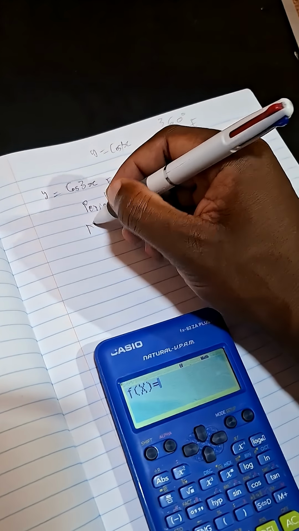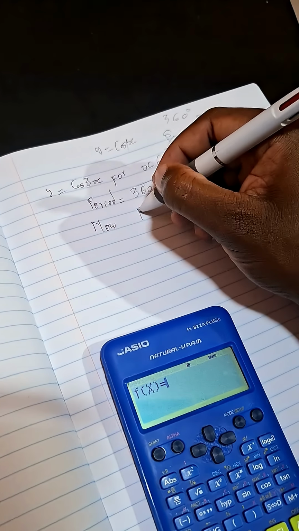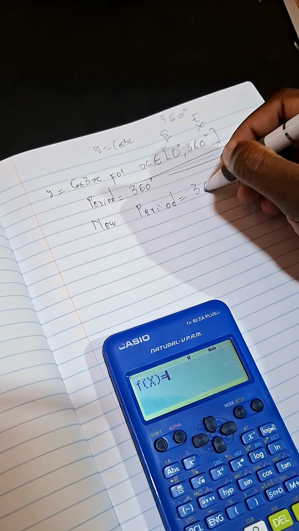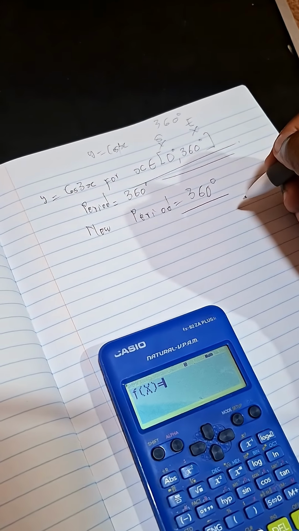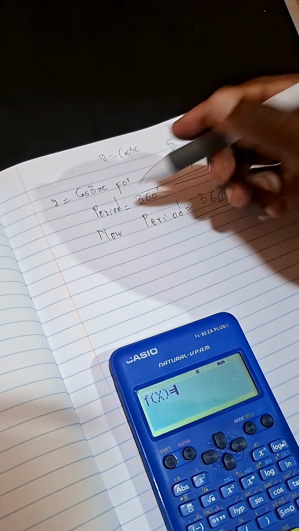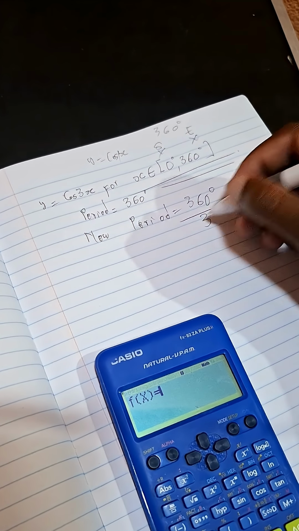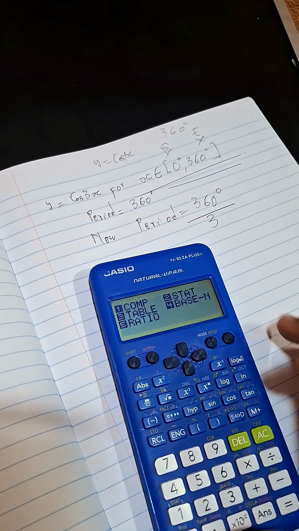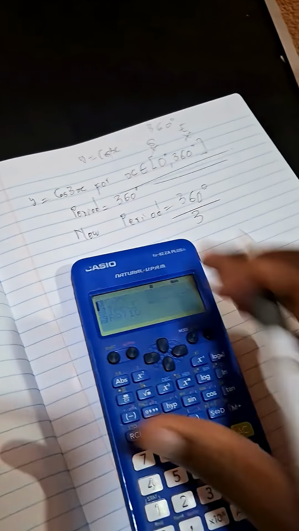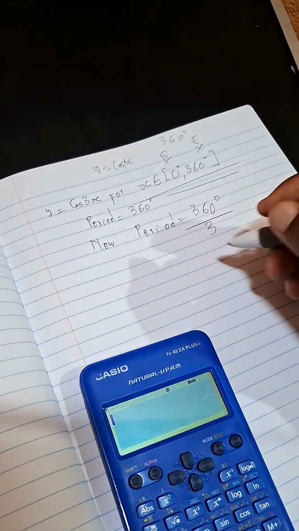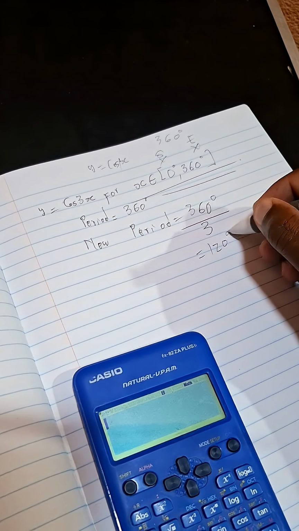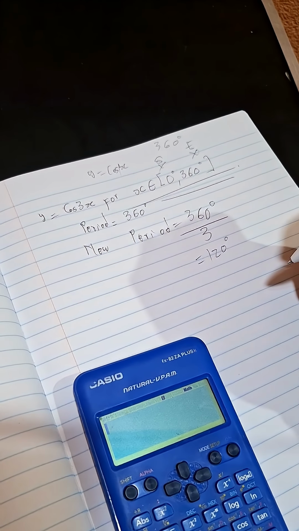So the new period, guys, is simple. For the new period, we just take the previous period, which is 360, and divide it by this number, which is 3. After dividing by 3 on my calculator, we get 120 degrees. So that is my new period.